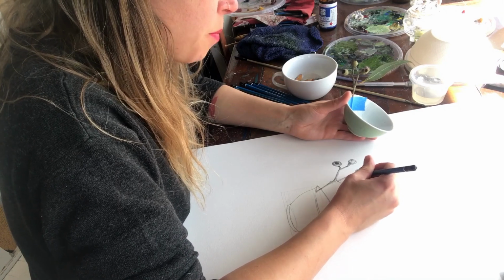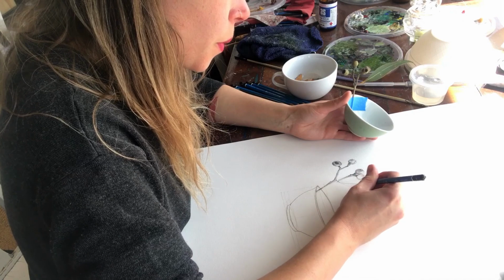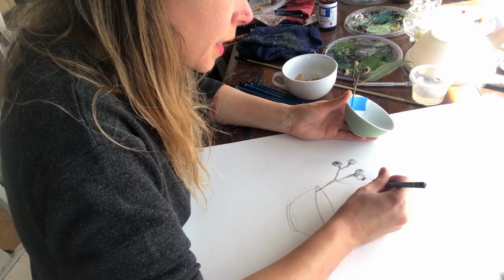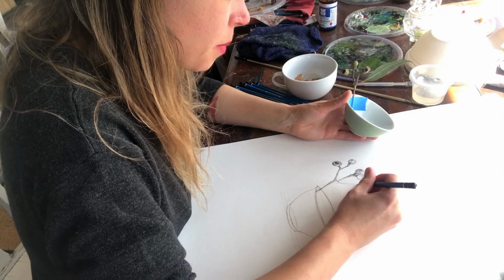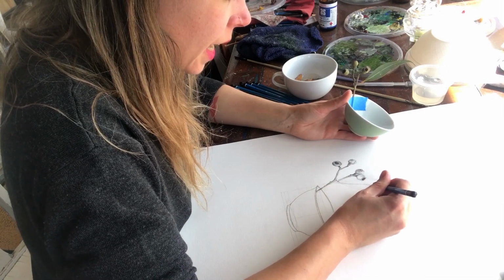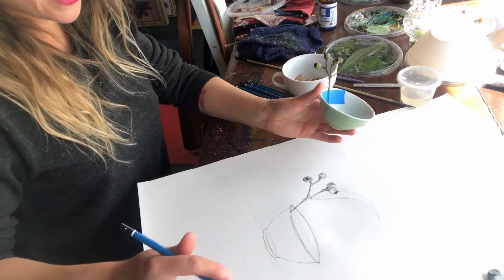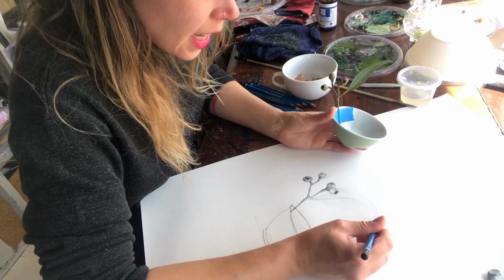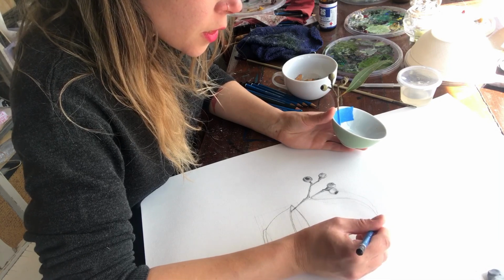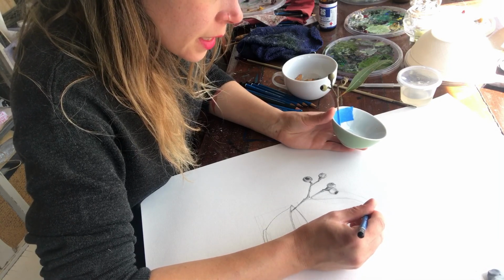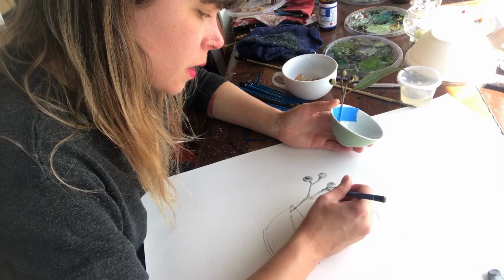Now, I'm using a B for this. The way that you order your pencils and use your pencils can actually be quite important. So HB is a bit of a middle ground. HB has half an H lead and half a B lead. An H lead is hard and light. A B lead is soft and darker. So I like using a B for this because it does have a bit of a softness to it.